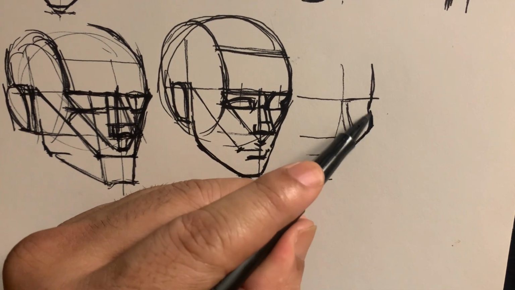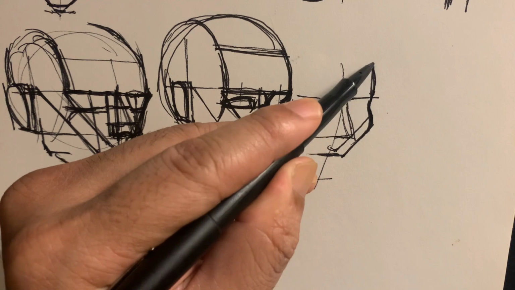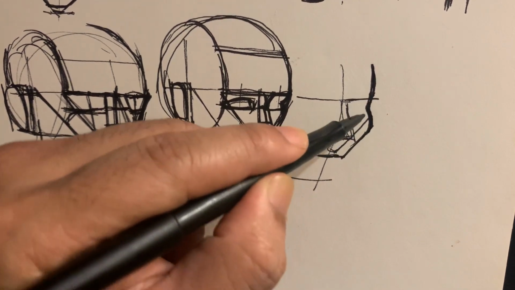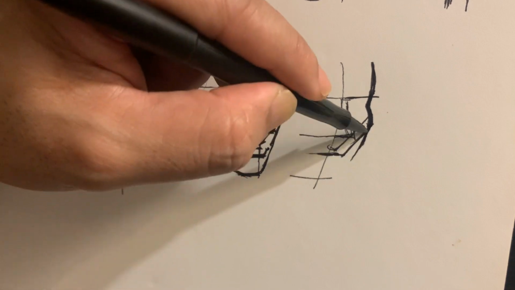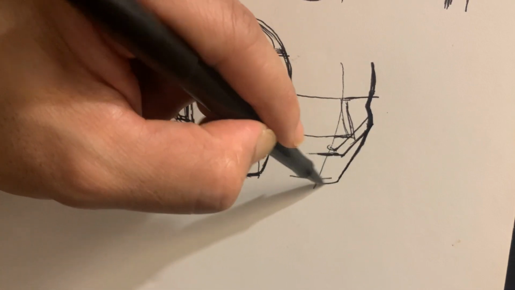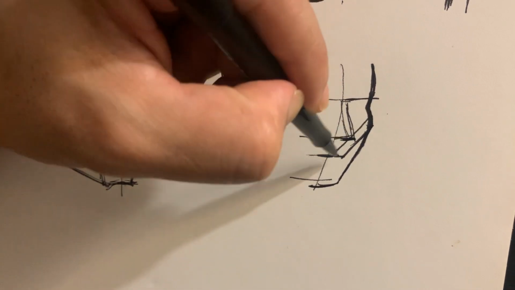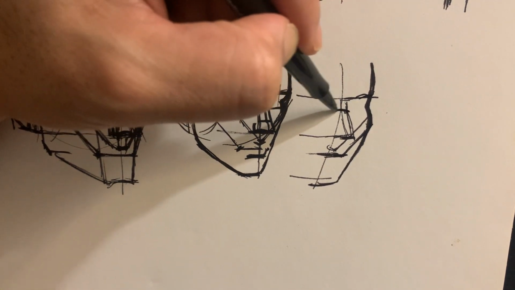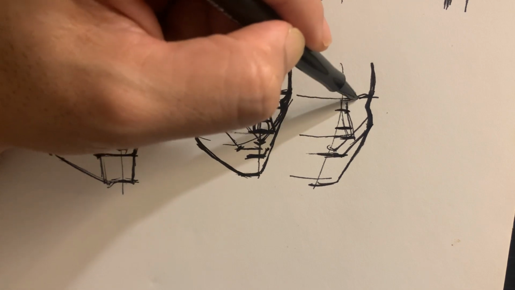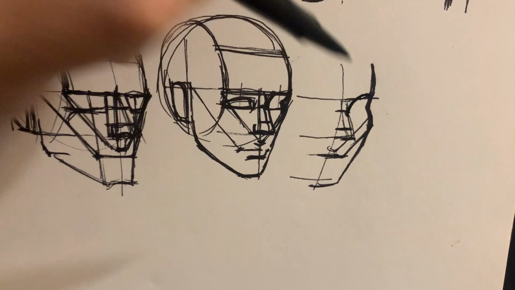And there's a lot of variety. Just study different faces, but there's a lot of variety right here. Basically gives you the likeness. But again, the proportion will be the same. And then if you divide the nose into thirds, you'll get this turn right here.